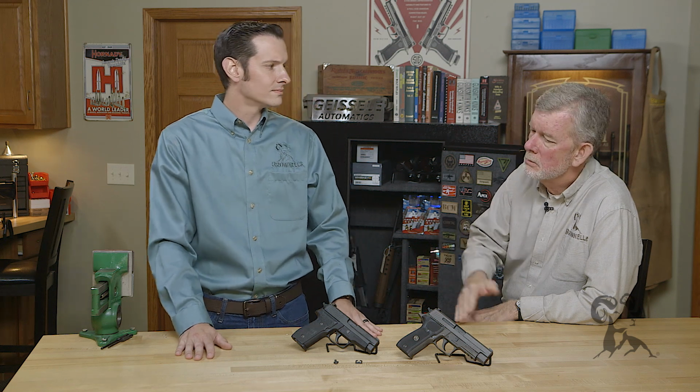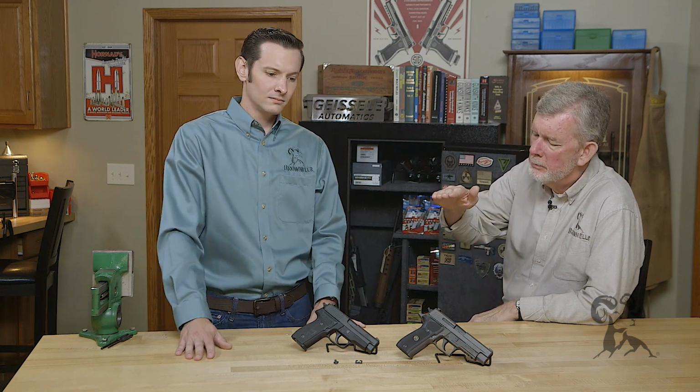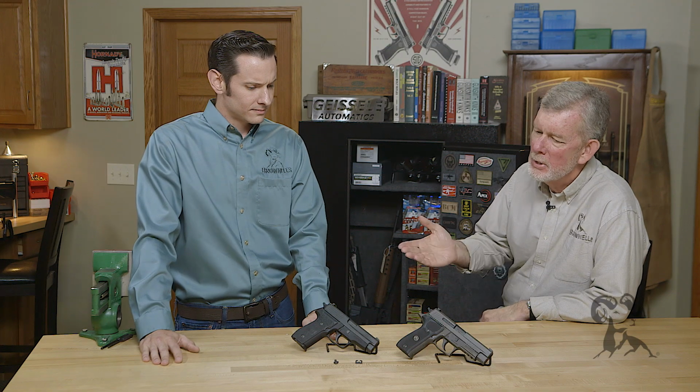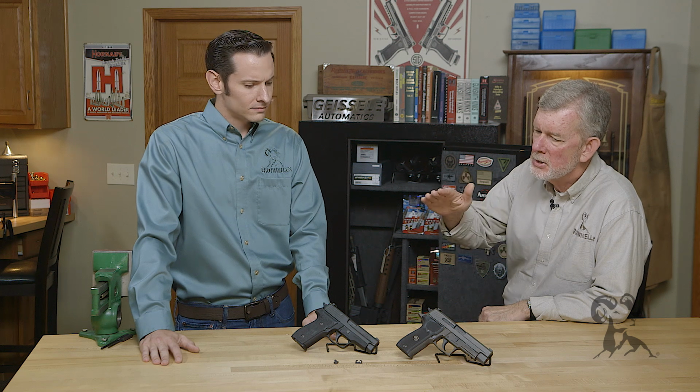Well, that means if you want to raise the point of impact, you go from like a number 6 to a number 8? That's correct. That means a number 8 front sight is shorter than a number 6 front sight. Absolutely. So this numbering system is a little counterintuitive in a way, because the higher the number doesn't necessarily mean the higher the sight, rather the higher the point of impact.